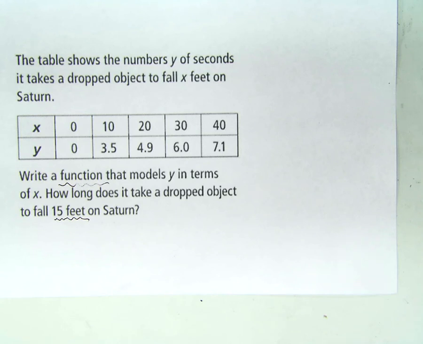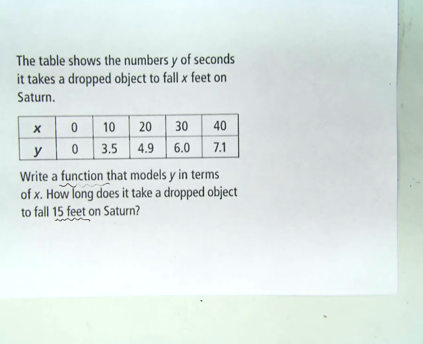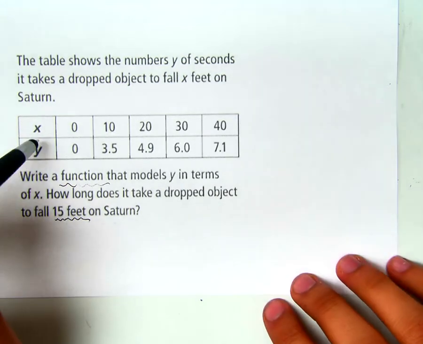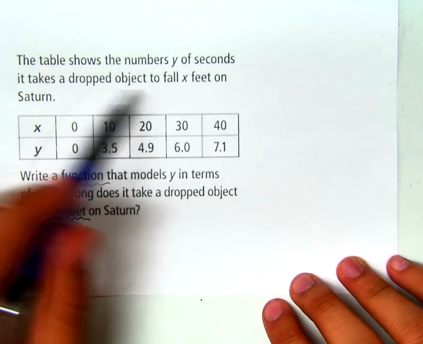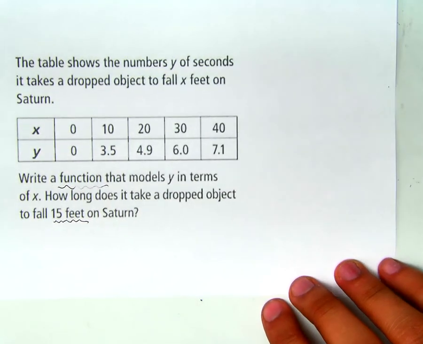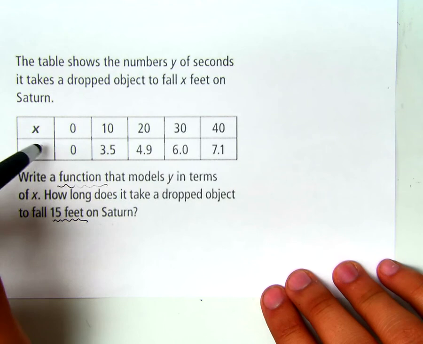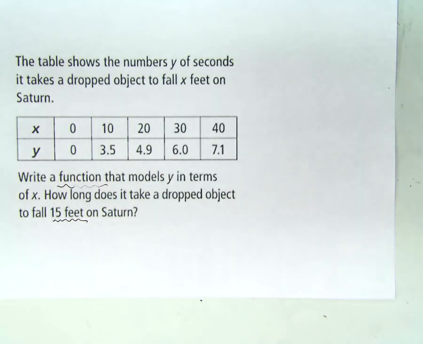So, the way you go about solving this problem is by creating a table. Okay. We have a table here, but we want to figure out, okay, what parent function is this data a variation of.